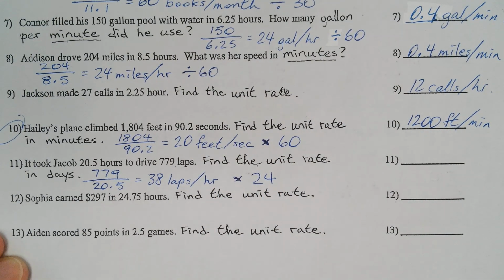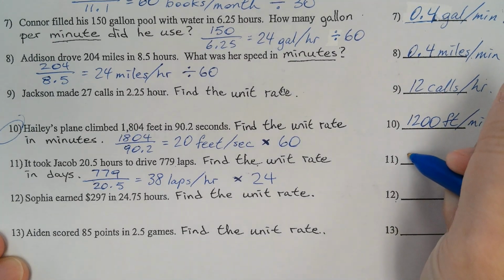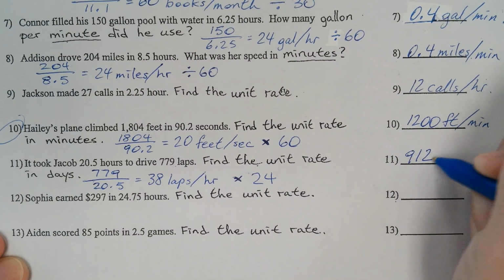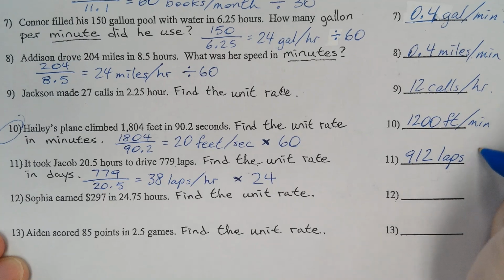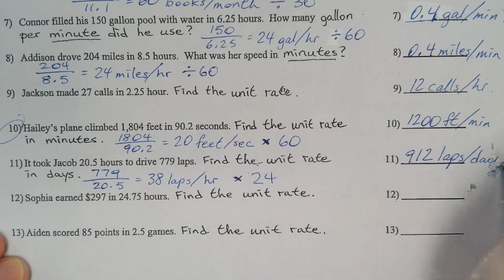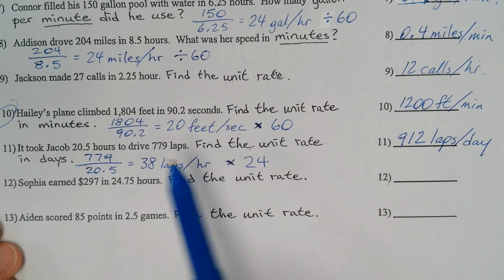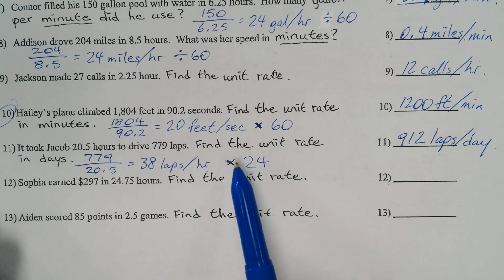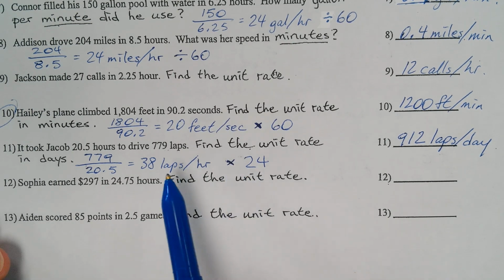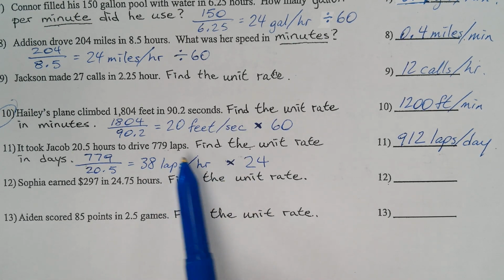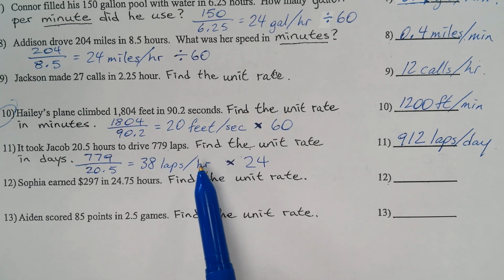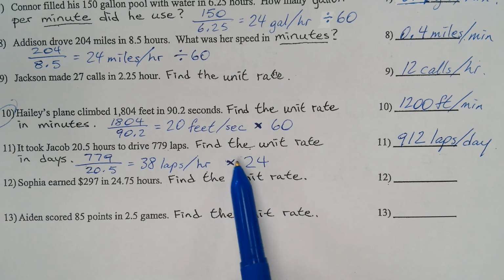So 38 times 24, so 912 laps per day. And again, if you're still not sure whether to multiply or divide: if I can do 38 laps in 1 hour, then in a day I should be able to do more. To do more, you have to multiply.